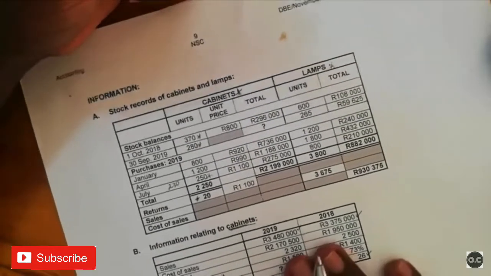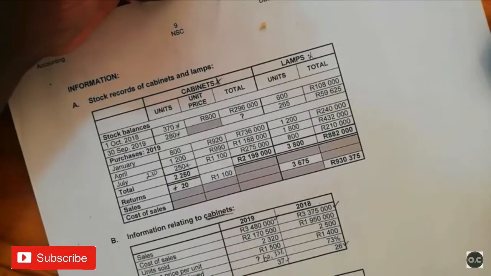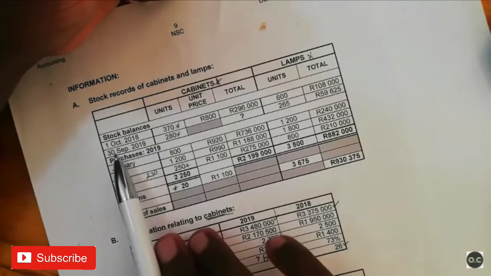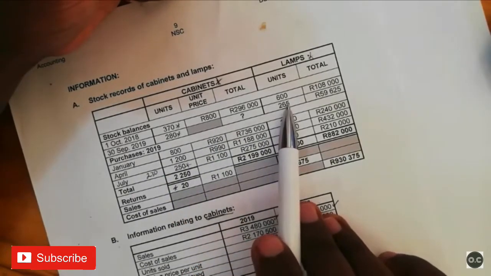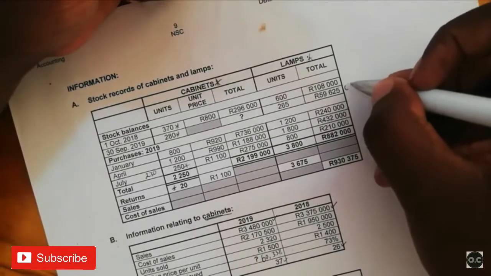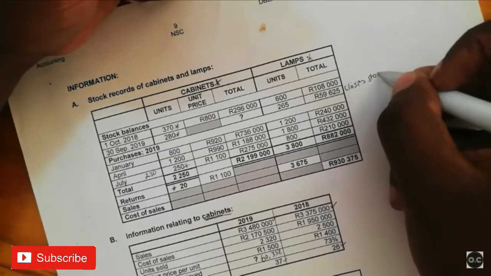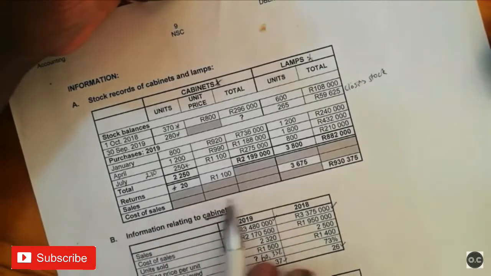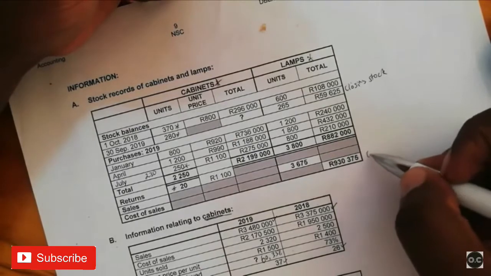So then you have to plug in, right? So you look at the information in front of you and say, okay, I've got the lamps here. I'm looking for the cost of sales and I'm looking for the inventory at the end, right? So now you've got stock balances. The stock balance at the end of the year, you see there's 265 lamps. The value is 59,625. So that's the closing stock, right? Closing stock. So you've got the value there. And then here, you've got the cost of sales, right? So this is the cost of sales.